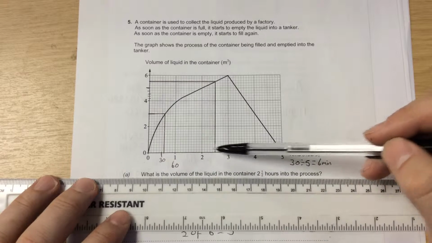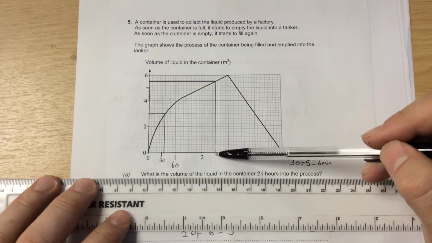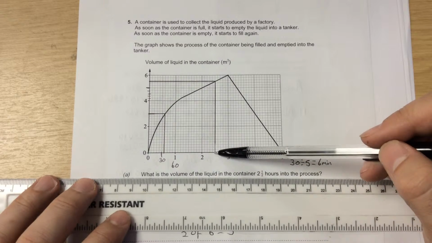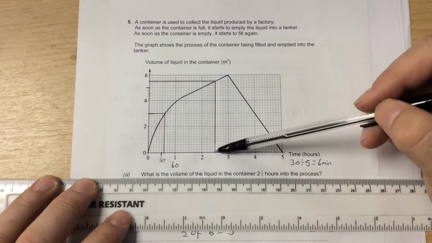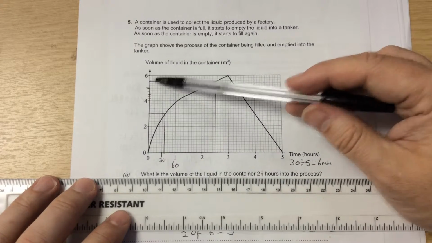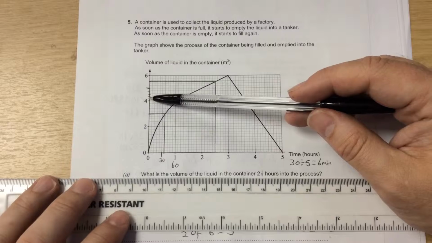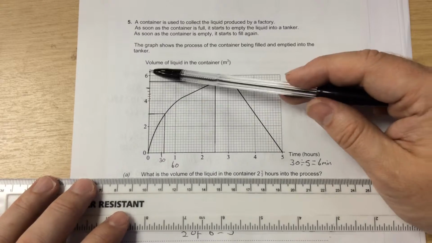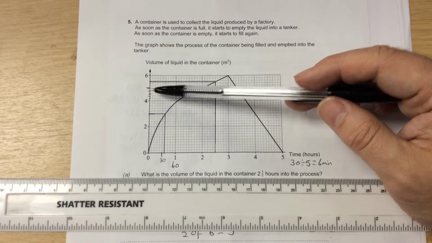So 2.5 is right in the middle of 2 and 3. So you go to the halfway point, so it's 5 squares across out of 10. And then you draw a line up and across. From mine, I've noticed that it's between 4 and 6 is 2 units, and it's 10 squares.